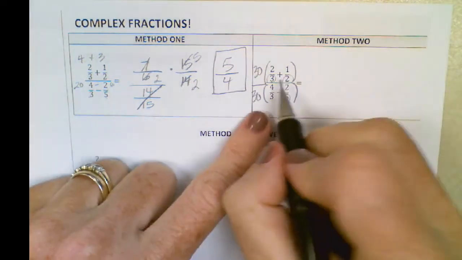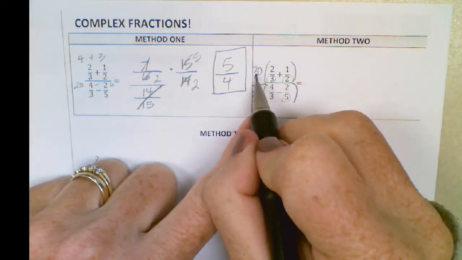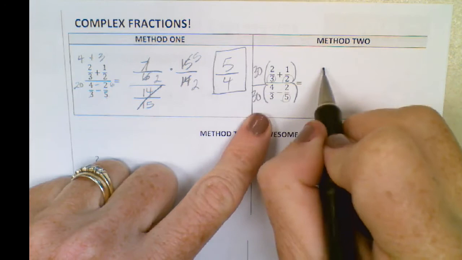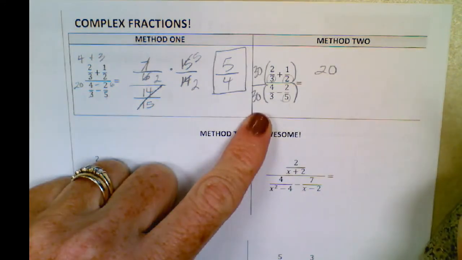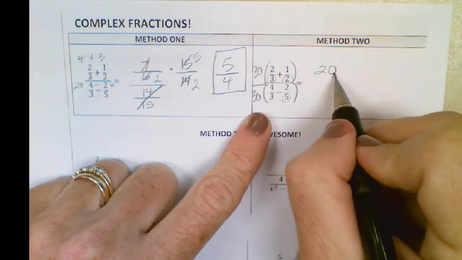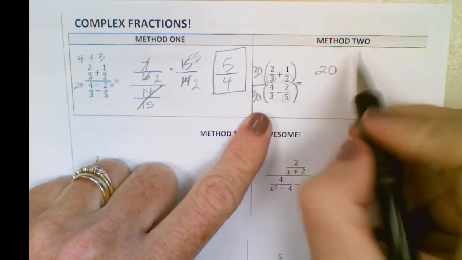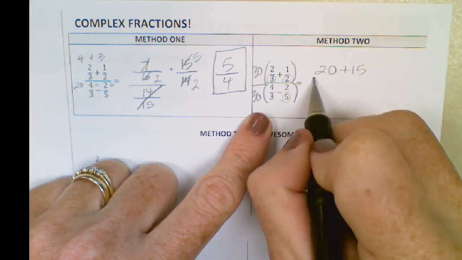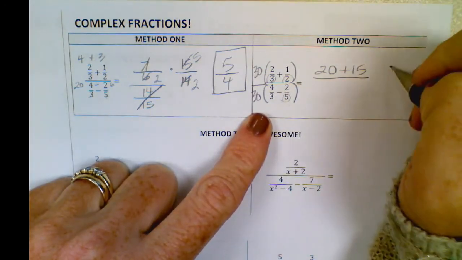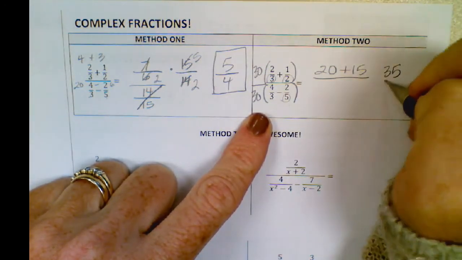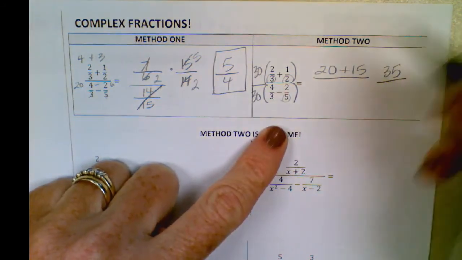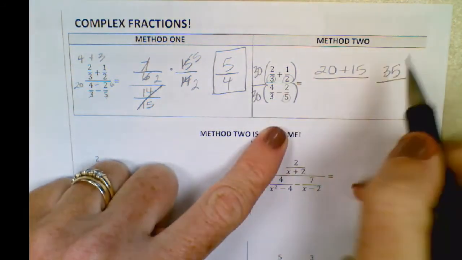So watch what happens. 3 goes into 30 10 times, 2 is 20. This whole mess turned into that. Okay. Half of 30 is 15. 20 plus 15 is 35. I just turned all of that into one simple number.